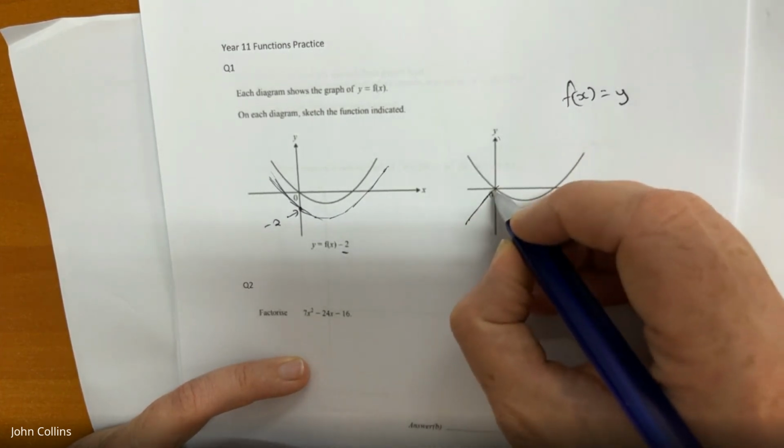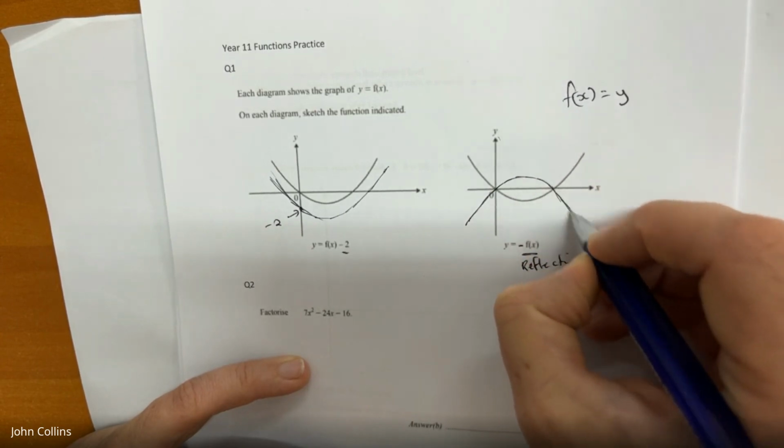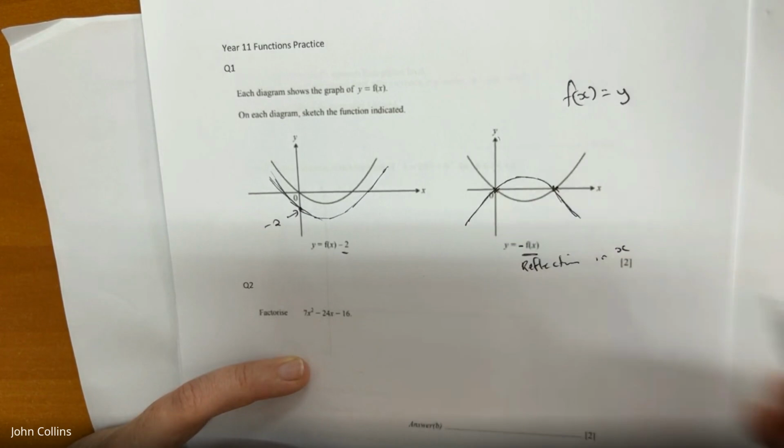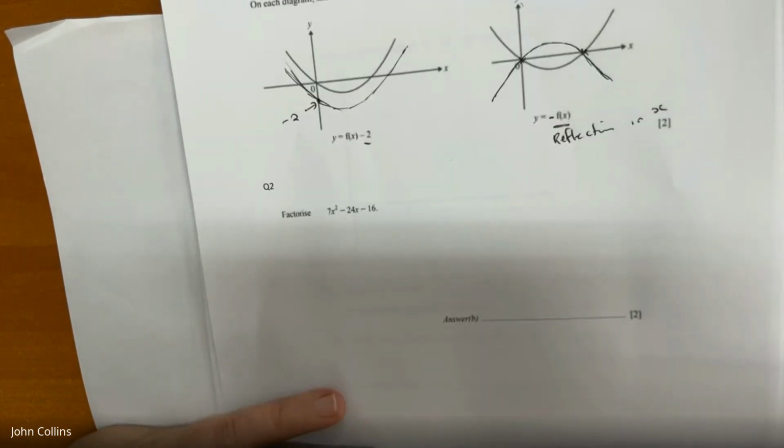It should have the same intercepts. So that's something you might have got wrong. They should have the same intercepts. Okay, next one, how to factorize this.